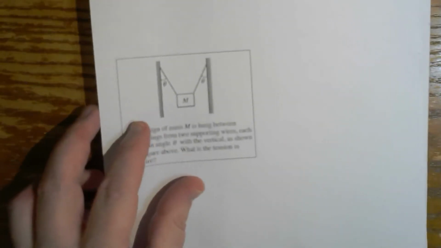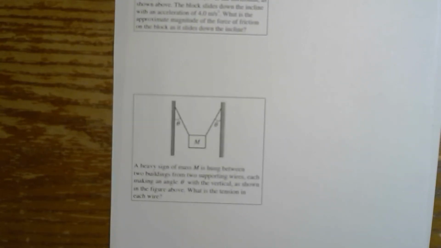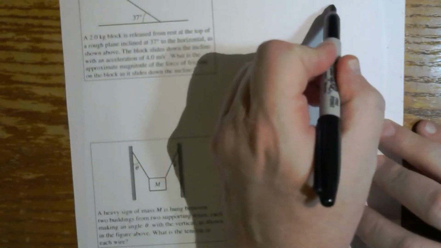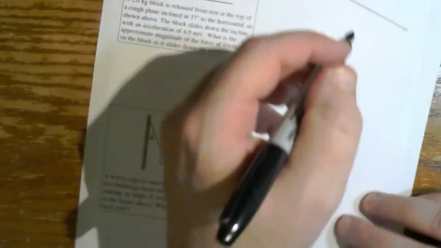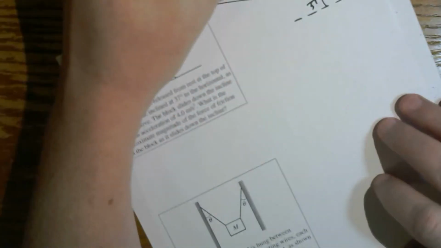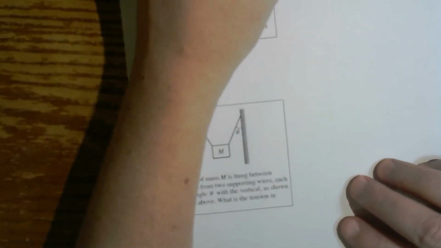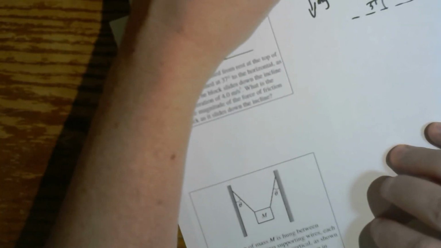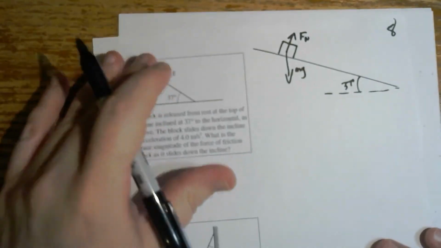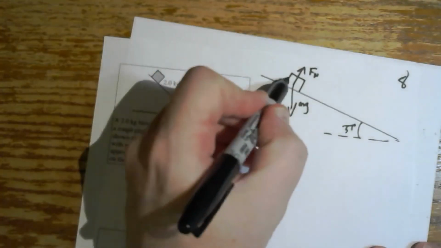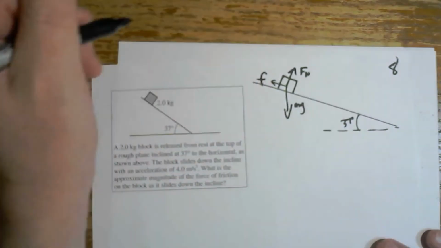All right, so our last couple of questions. Here we've got a block. What is the approximate magnitude of the force of friction as it slides down the incline? Let me sketch out a free body diagram. Here's our incline at 37 degrees, and here's our 2 kilogram block. I'll draw a force of gravity going down, labeled mg. There's a normal force perpendicular to the incline, and a little bit of friction uphill.